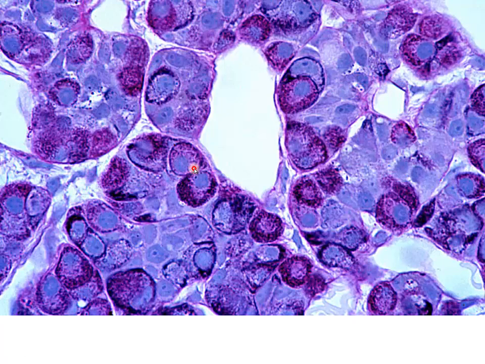We're not going to be able to identify the cells that aren't staining. Those would be the acidophils and the chromophobes. But with this particular stain, we can see the abundance of the basophils in this particular tissue, part of the adenohypophysis.